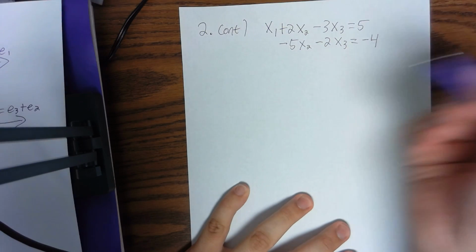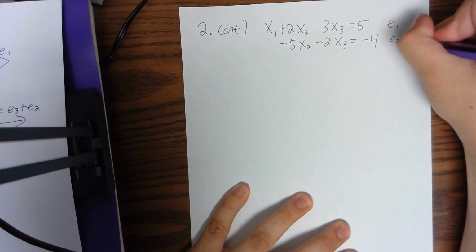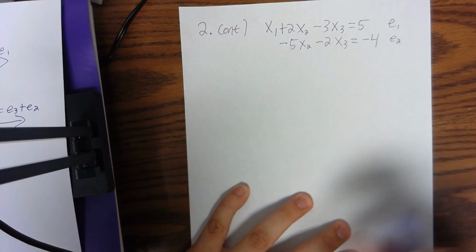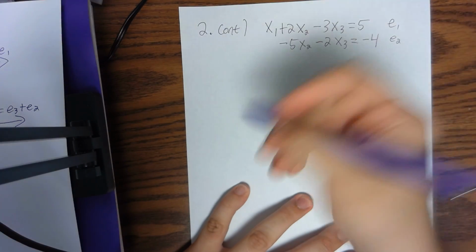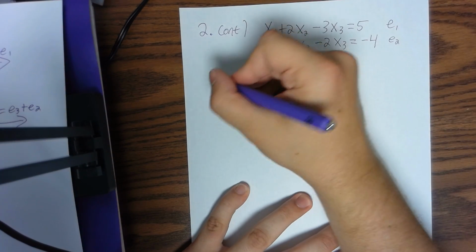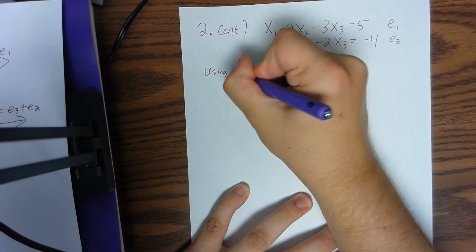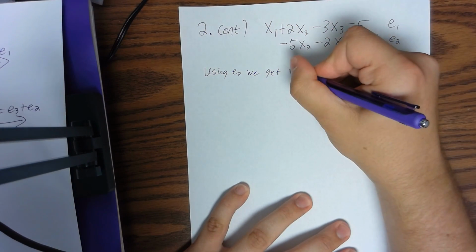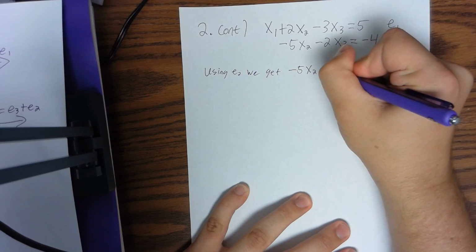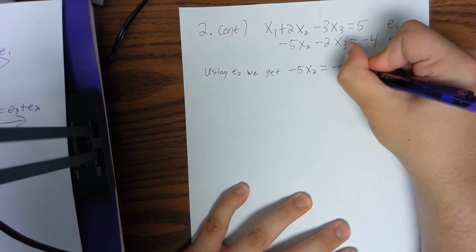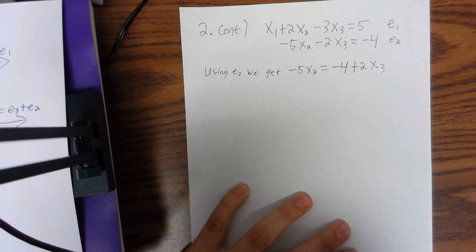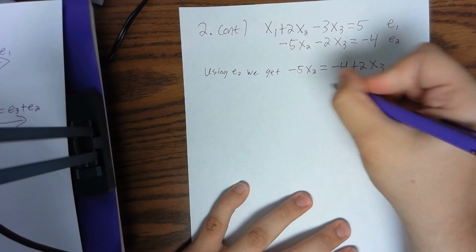So if we call these e1 and e2, we'll use equation 2 here to solve for x2 in terms of x3. Using e2, we get negative 5x2 is equal to negative 4 plus 2x3, and then you have to divide by negative 5.